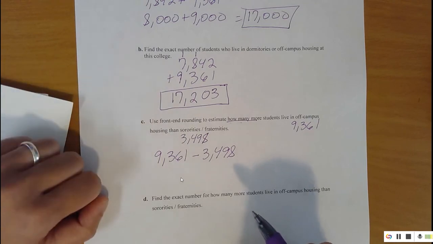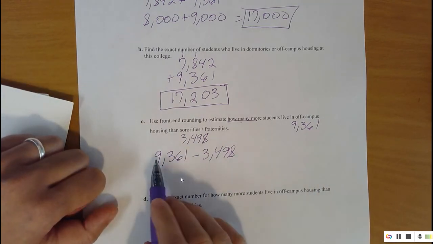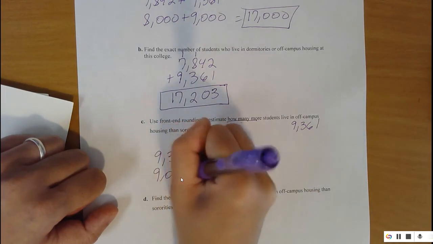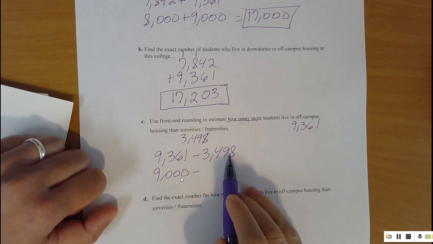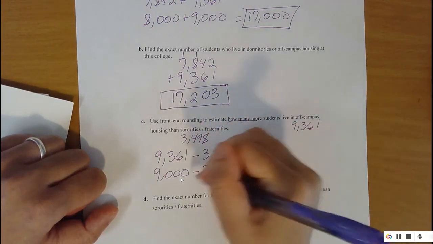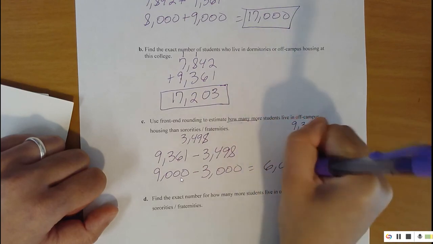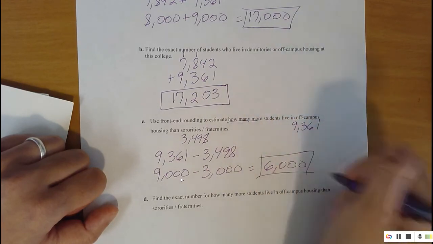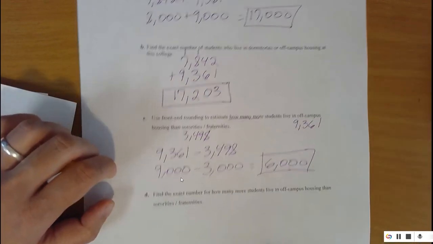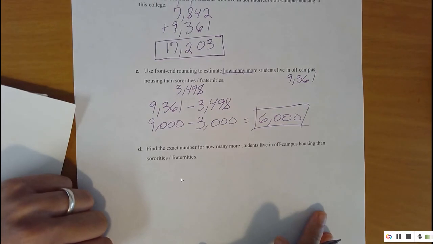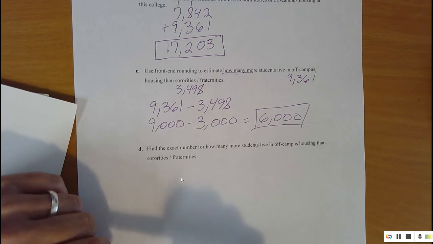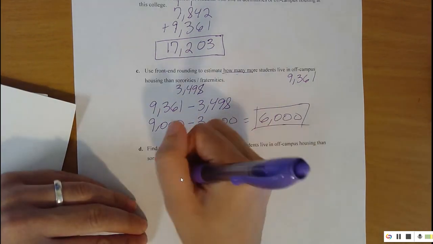In part C it says to use front-end rounding to estimate that. So we're going to use our front-end rounding at this point. 9,361 rounds down to 9,000. 3,498 also rounds down to 3,000. 9,000 minus 3,000 gives you 6,000. So the difference is approximately 6,000. In part D, find the exact number of how many more students live off campus than in sororities or fraternities. So we're going to do that subtraction all the way through.